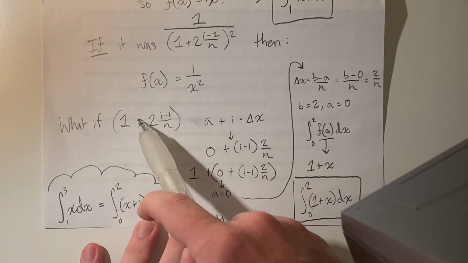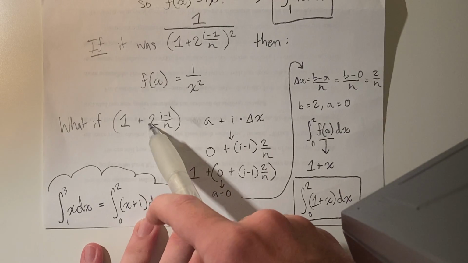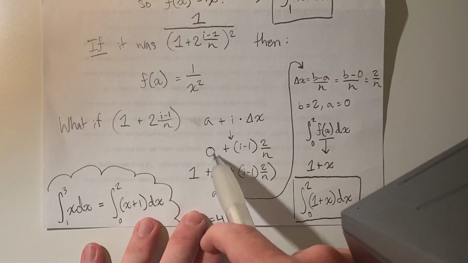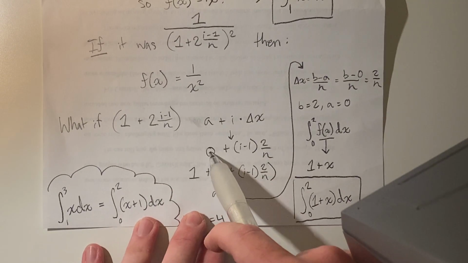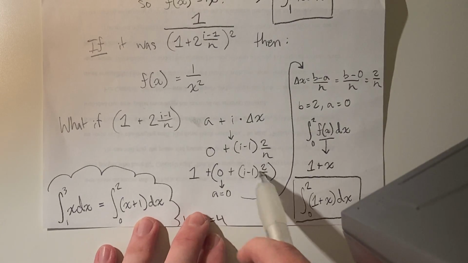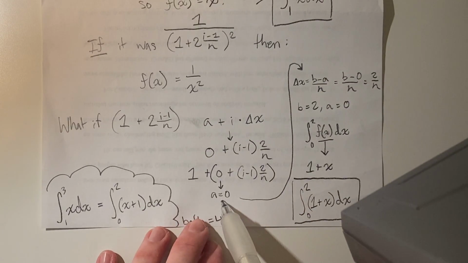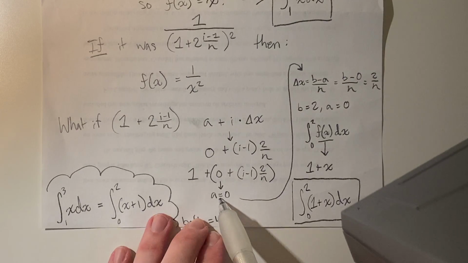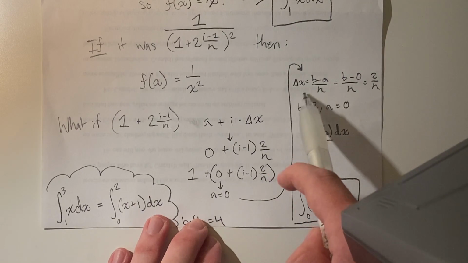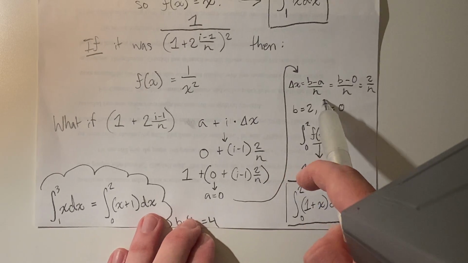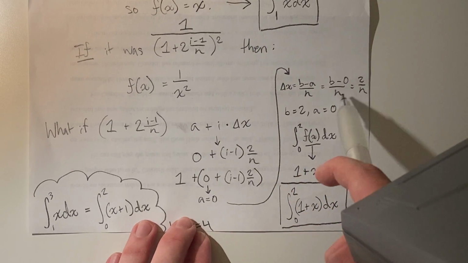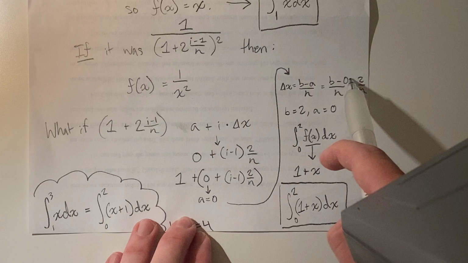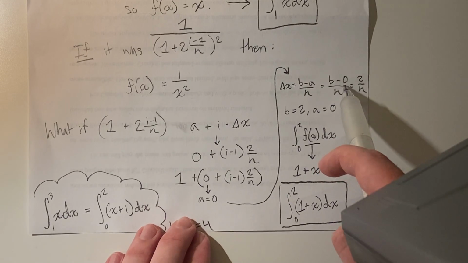What if there was 1 plus 0 plus (2i minus 1) over n? Then I would say a equals 0. You can solve this all the way out, do the same things. But if I call a 0 and I have that 1 plus outside of it, well, let's start. a is 0, and I know delta x is (b minus a) over n, so (b minus 0) over n, because I'm plugging in a as 0 now, since I solved it a different way.